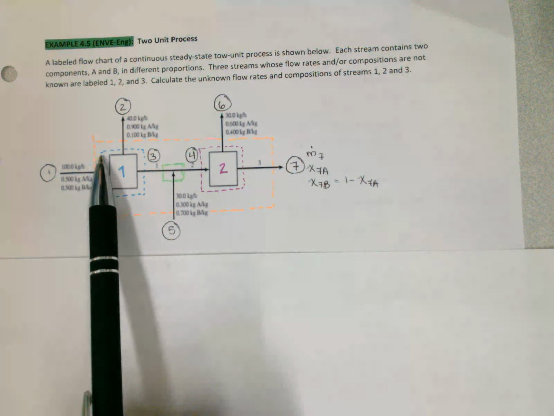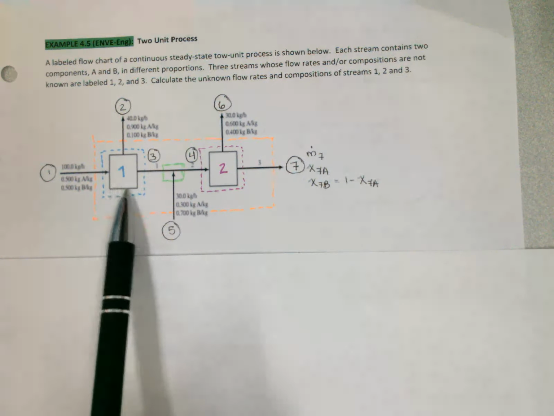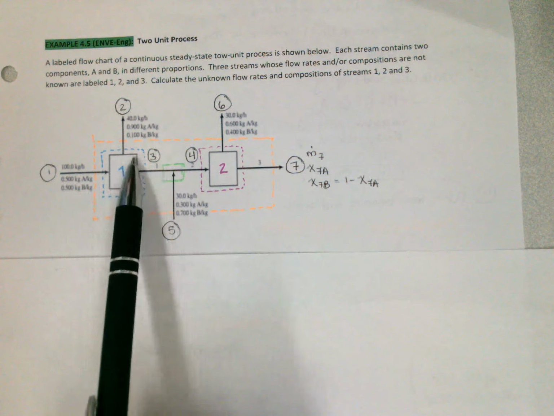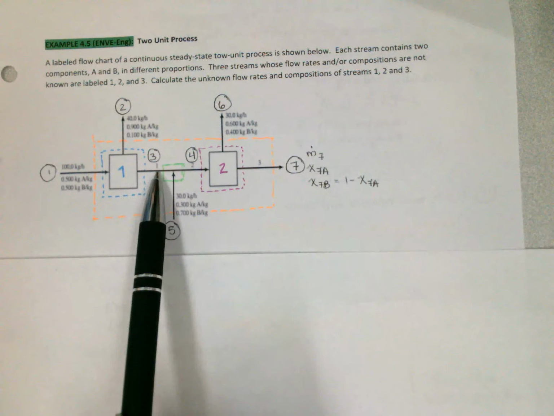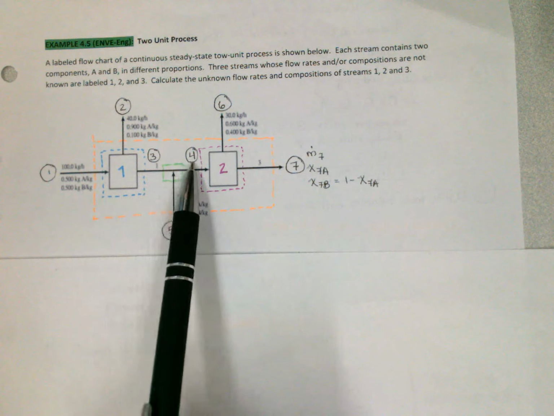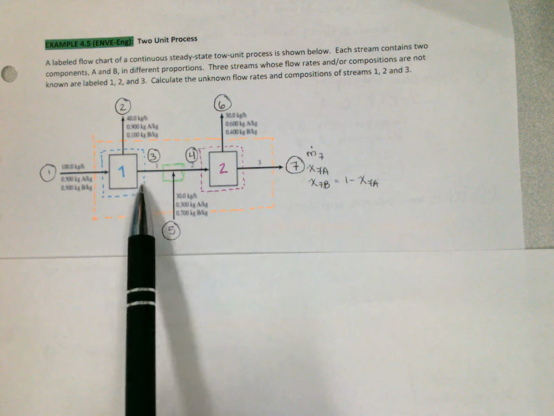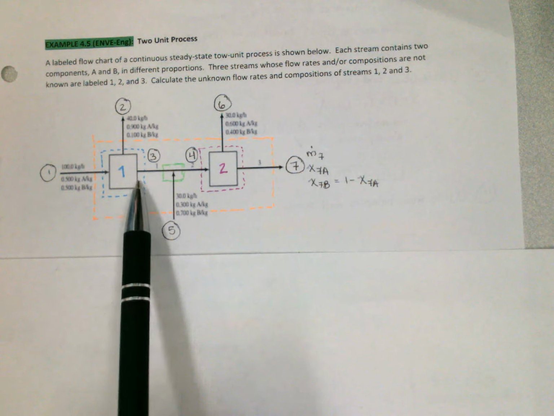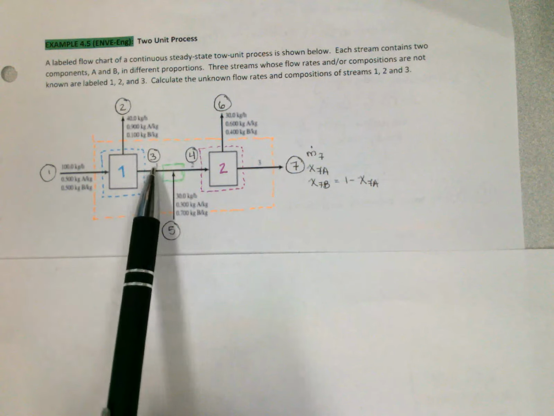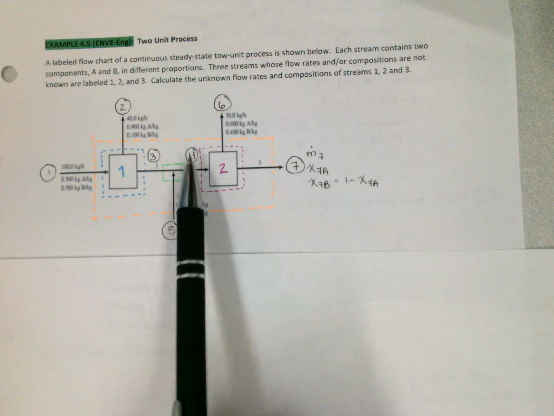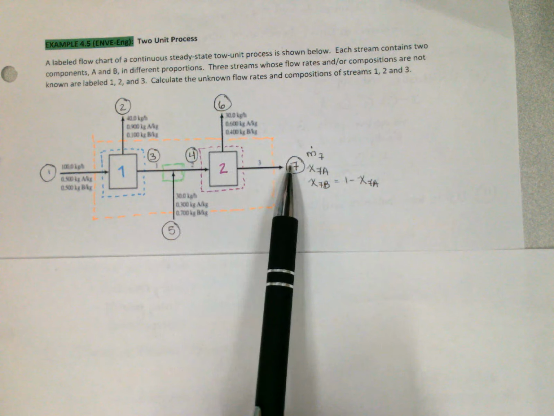You'll also see that I've drawn a boundary around Unit 1. Unit 1 has stream 1, stream 2, and stream 3. It does not have 4, 5, 6, or 7. So if we write balances on Unit 1, we need to only be writing balances with 1, 2, or 3. Same goes for Unit 2. This one only has 4, 6, and 7.